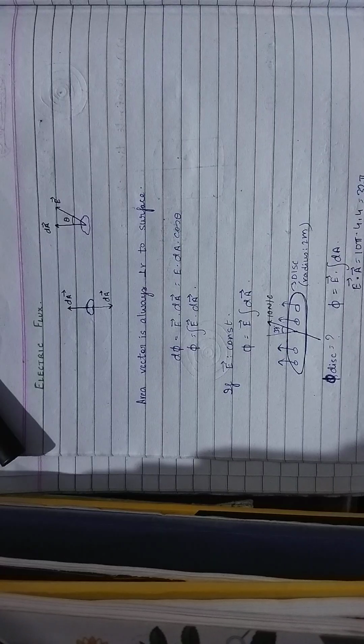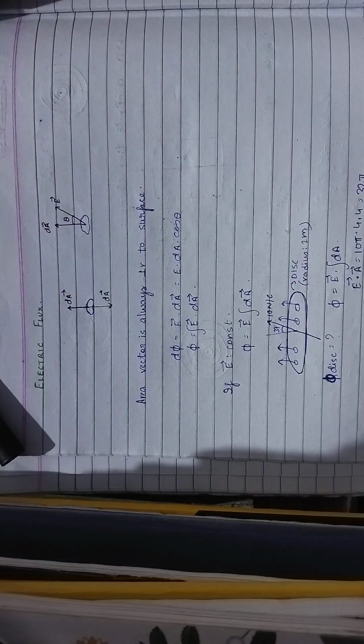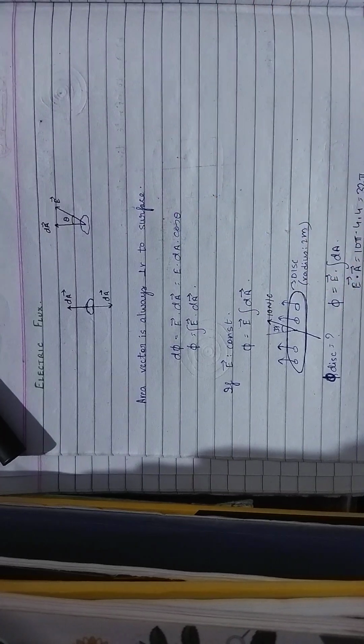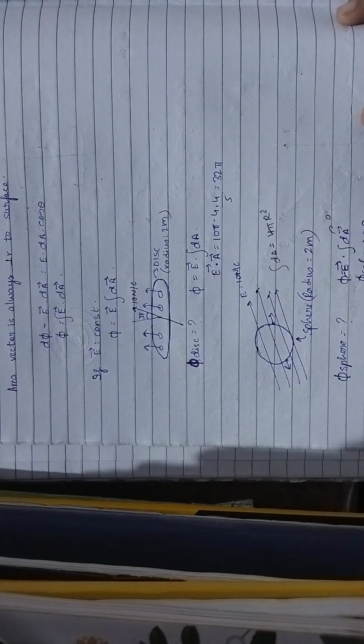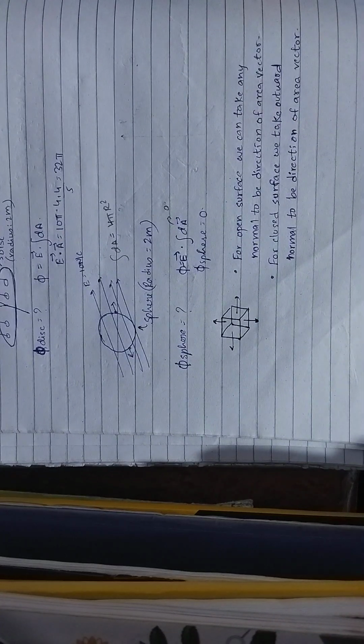Okay, now let's come to flux. Flux is basically how much charge is coming out of an area. That simply means flux is the integral of E dA. If E is constant, it comes out of the integration. If E is not constant, it stays inside the integration. For an open surface, we can take the normal in any direction, but for a closed surface, we have to take it perpendicular, in the outward direction to the surface. I hope you understand it. The flux of a sphere is 0.